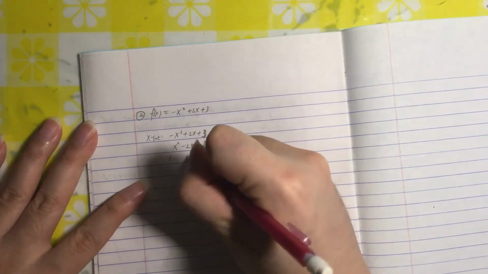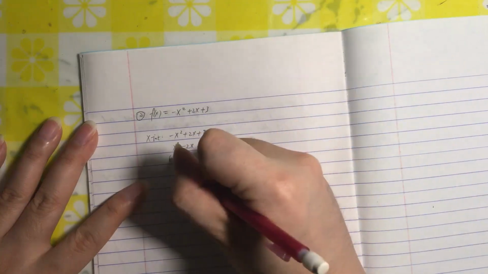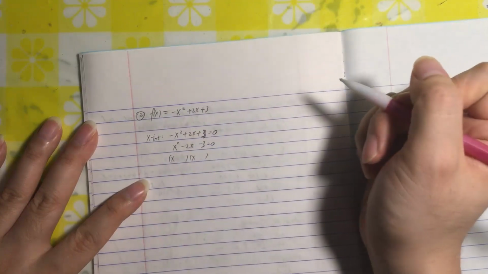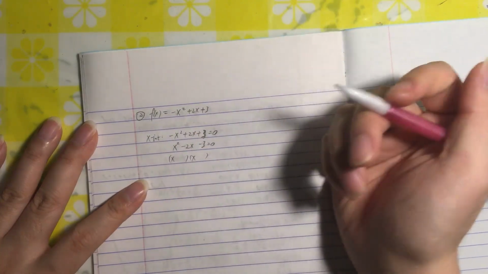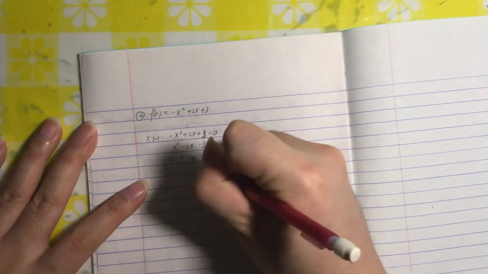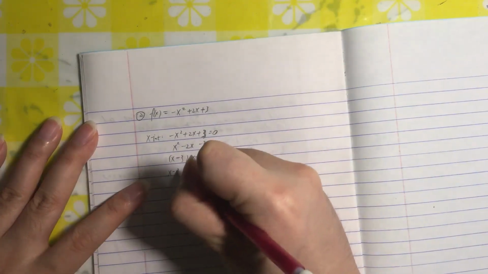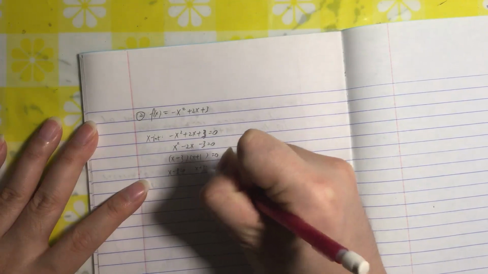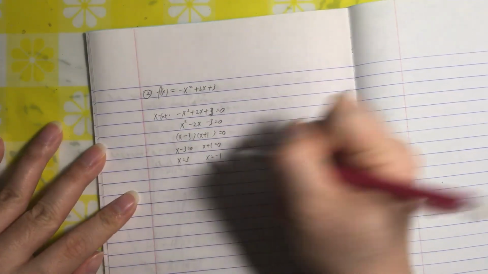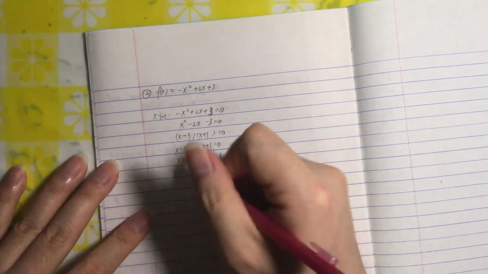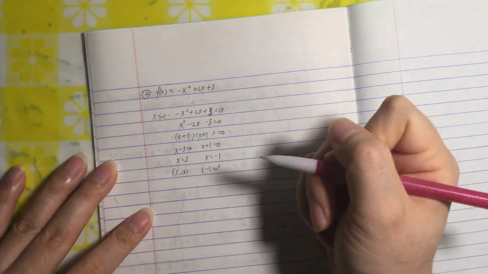Then solve the equation by factoring. This is a trinomial with no leading coefficient. I can put x in each parenthesis, then find two numbers that multiply to -3 and add to -2. Here we can use -3 and +1. Then solve the equation. We get x minus 3 equal to 0, x plus 1 equal to 0, which means x equal to 3 and x equal to -1. Those are the x-intercepts, (3, 0) and (-1, 0).